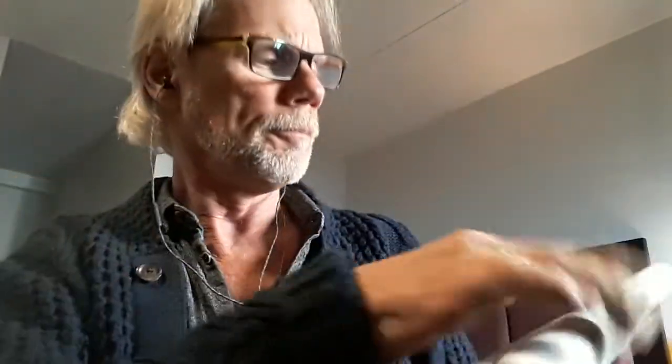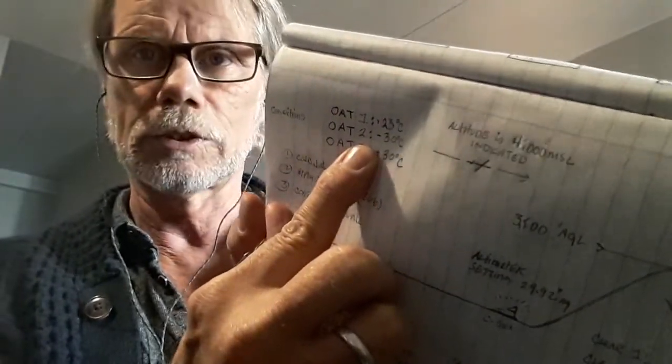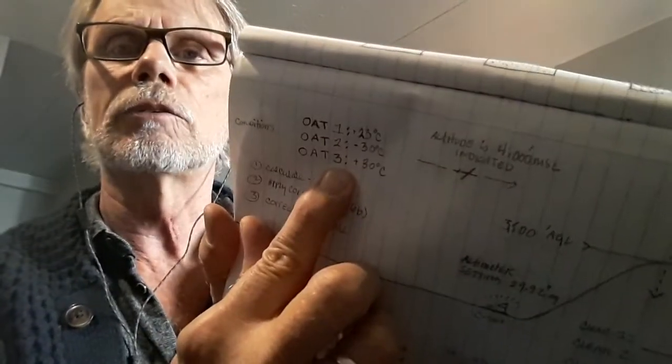Let's just get right into it. I have 3 examples here. In the first example, we have outside air temperature plus 23 degrees Celsius. In the second example, I have outside air temperature reading minus 30 degrees Celsius, considerably cooler. And in the third one, the outside temperature would be plus 30 degrees Celsius, so that's considerably warmer.